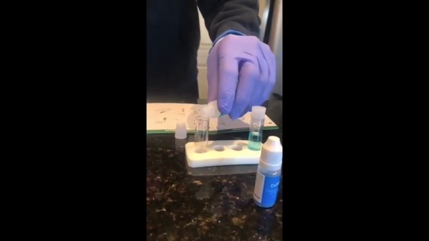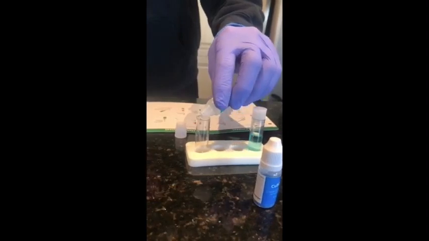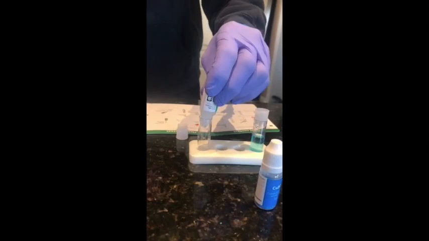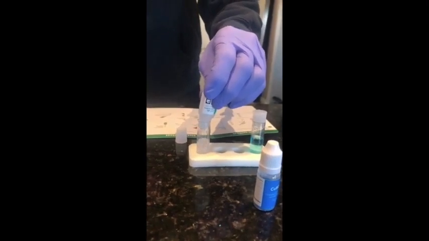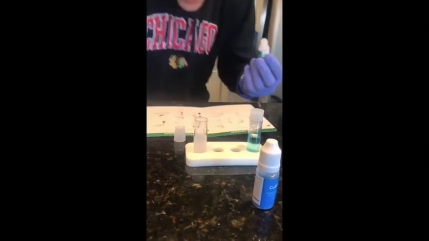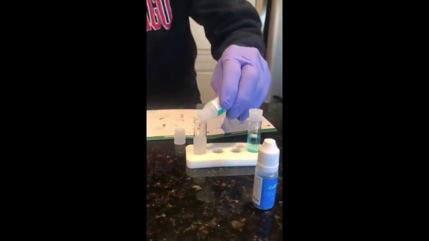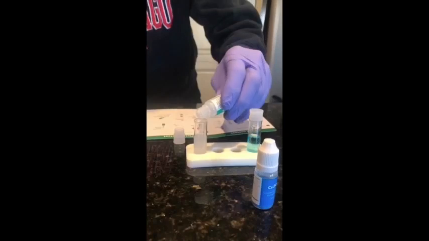And we're going to pour that in. And it's not pouring. Oh, there we go. Looks like roughly the same amount. Maybe just a little touch more. There we go.